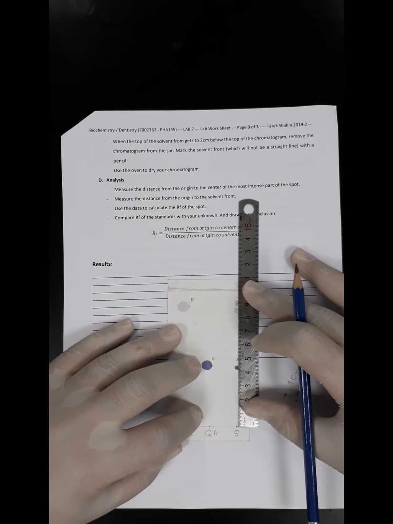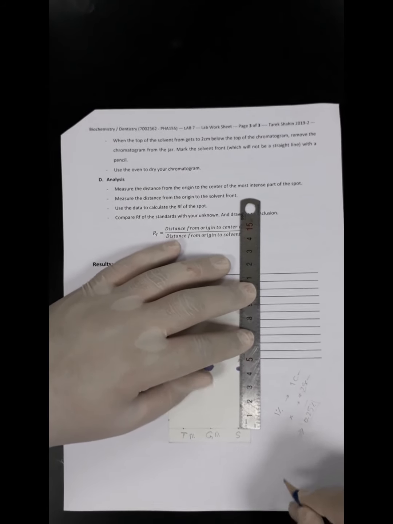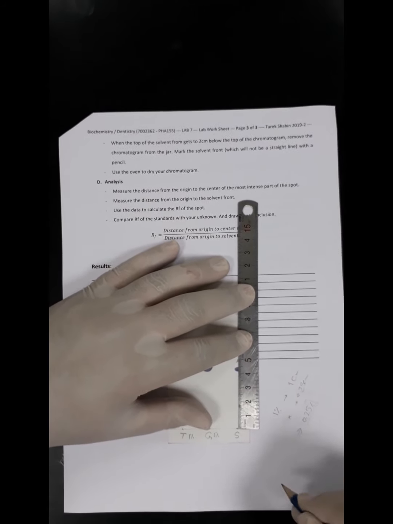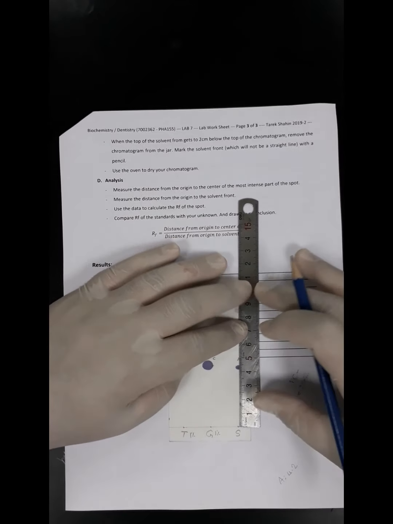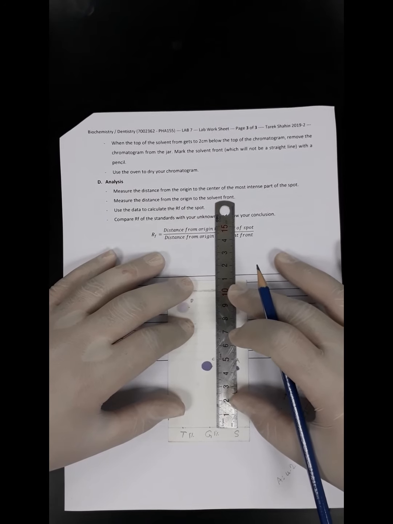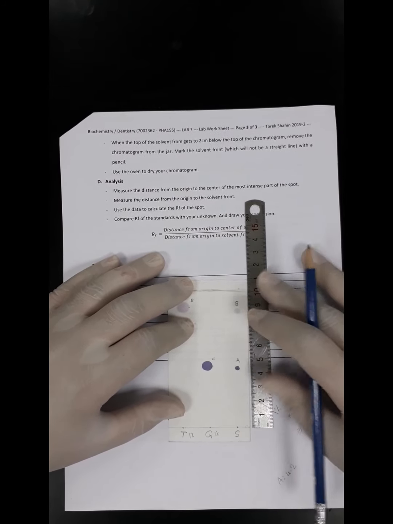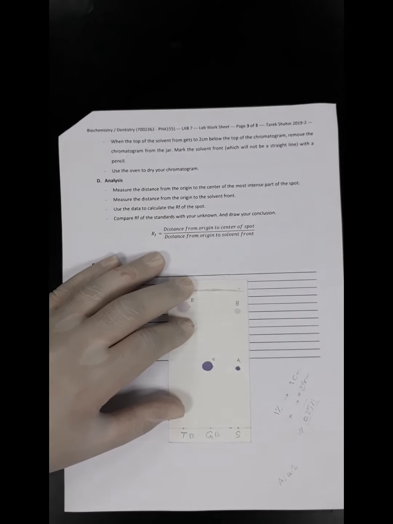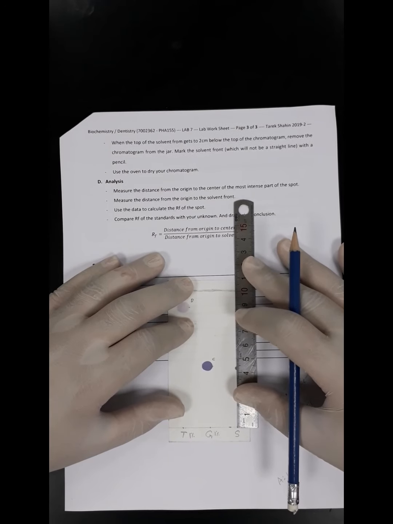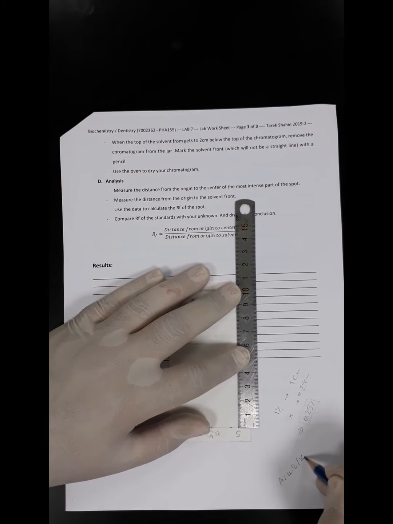I'm going to use the ruler in the right orientation. So it would be around 4.2. So for spot A, it's 4.2. Let's calculate the overall distance traveled by the solvent front, which is the distance from the start line to the solvent front. Let's measure it. It would be from here to there, which is 10 centimeters. So it would be over 10 centimeters.